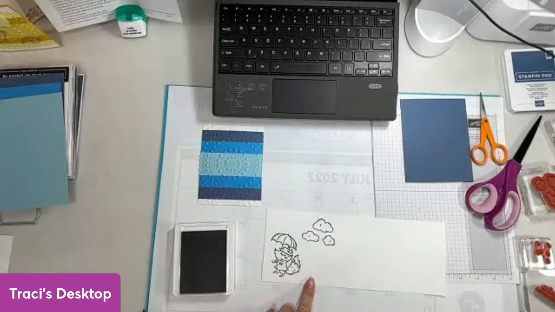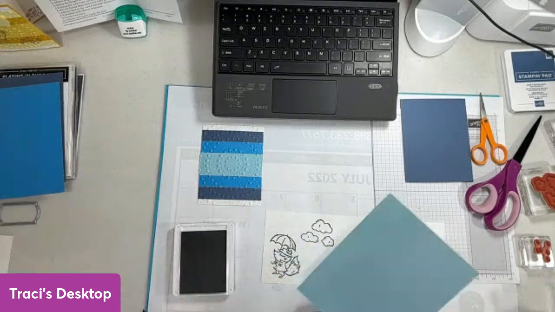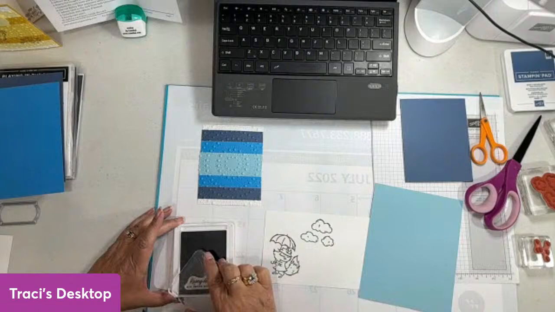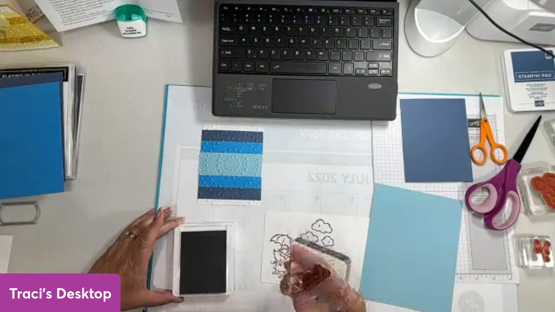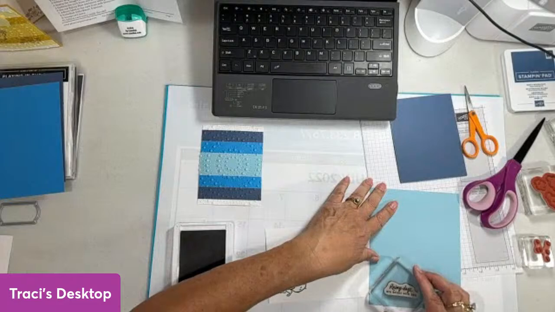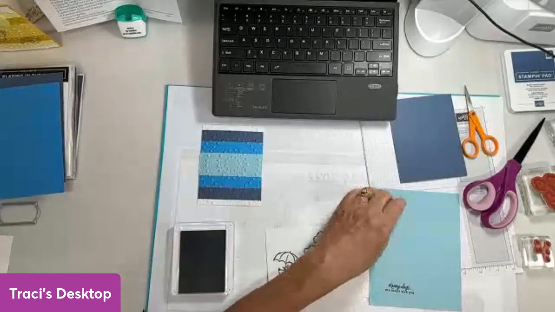All right, and I'm going to be cutting out a label, but let's go ahead and stamp the sentiment right now. So we'll have that ready to cut out.